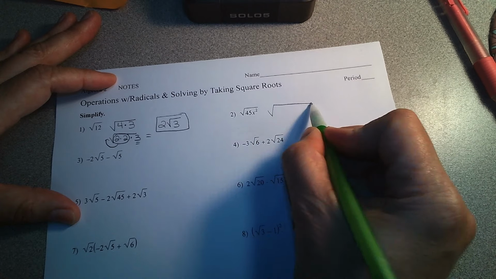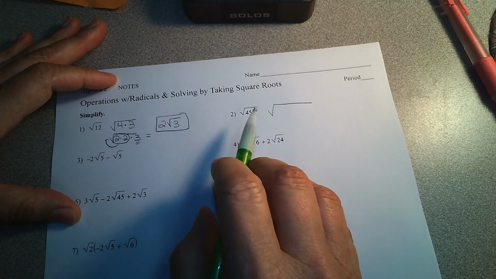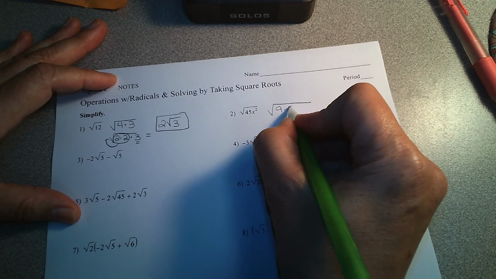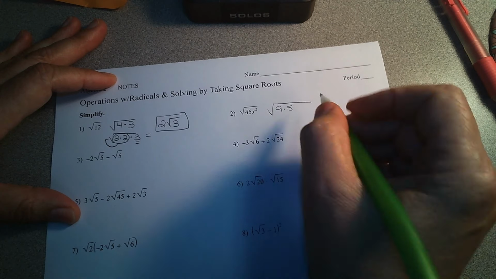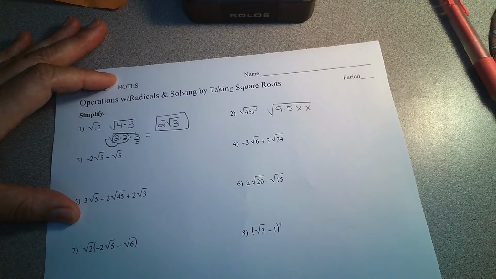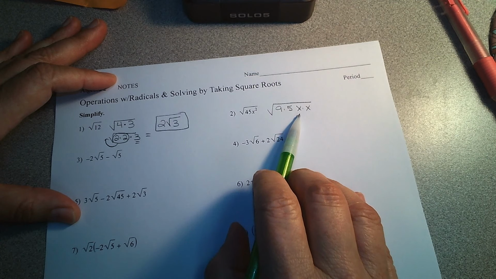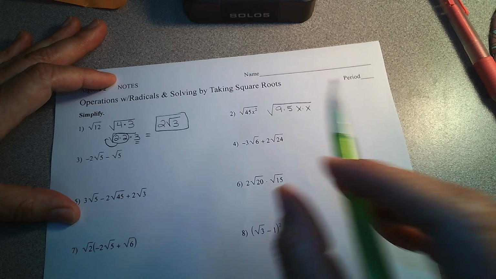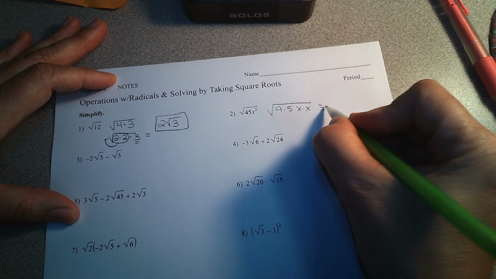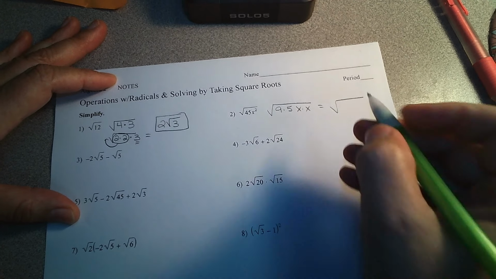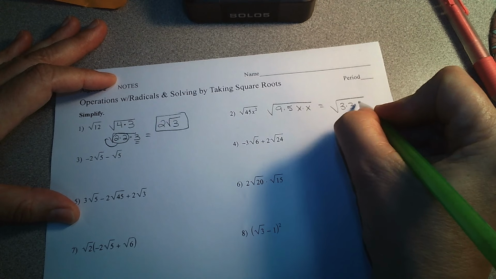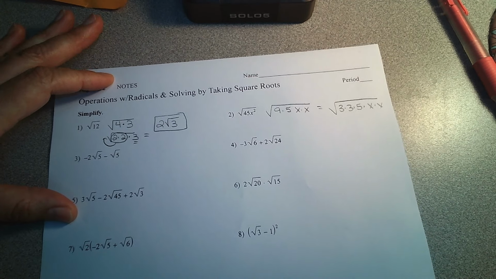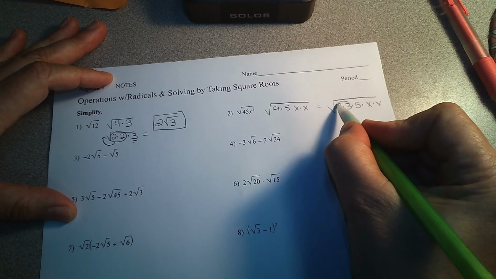45 times x squared. So my goal is to find factors that are perfect squares. 9 times 5 gives me 45. X times x gives me x squared. I've located the first 2 of a kind, but I know that 9 is a perfect square, so I'm going to continue to break that down. So if I break down 9, that's 3 times 3 times 5 times x times x. Now I've found my 2 of a kinds.